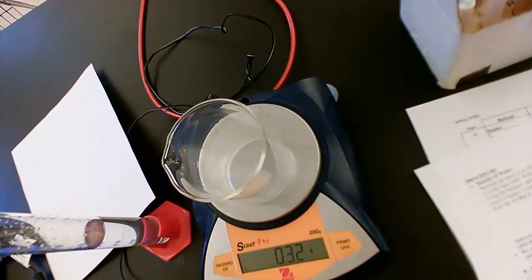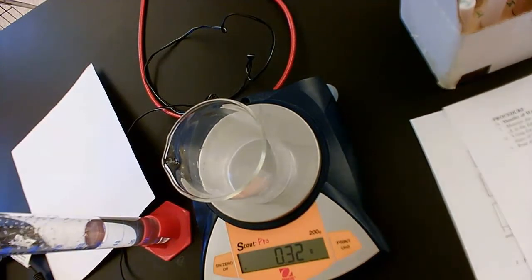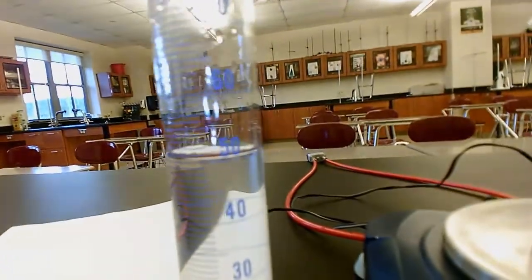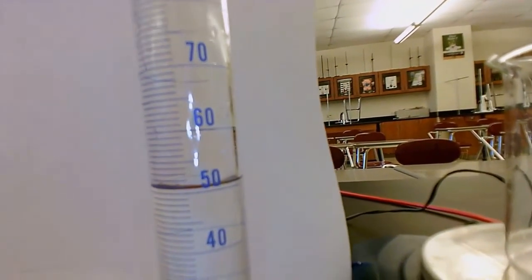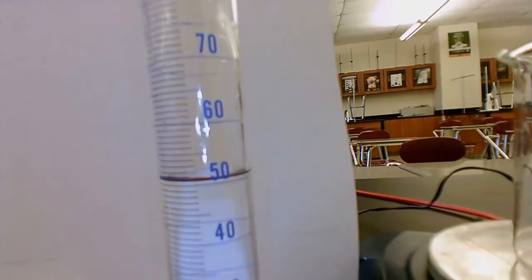When you are recording volumes, you should make sure your volumes are always to 1 decimal place. Oops, it's upside down. Well, I think this is better than all the lag time, so that's why I'm doing it this way. So it's very easy to see when I put paper up. This is your volume.